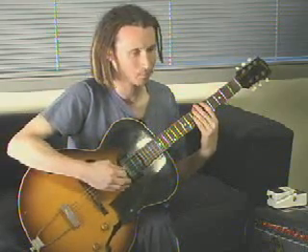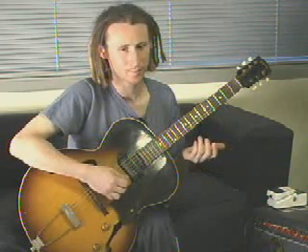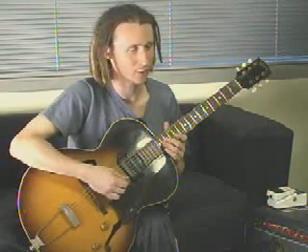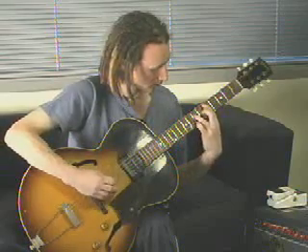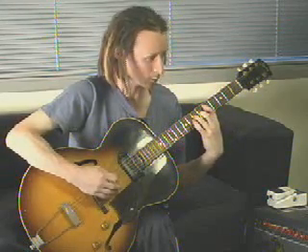Then there are other things that are dissonant, called tritones, like augmented fourths and fifths. If this is the root note, and this is the fifth, augmented means it's a half step higher.